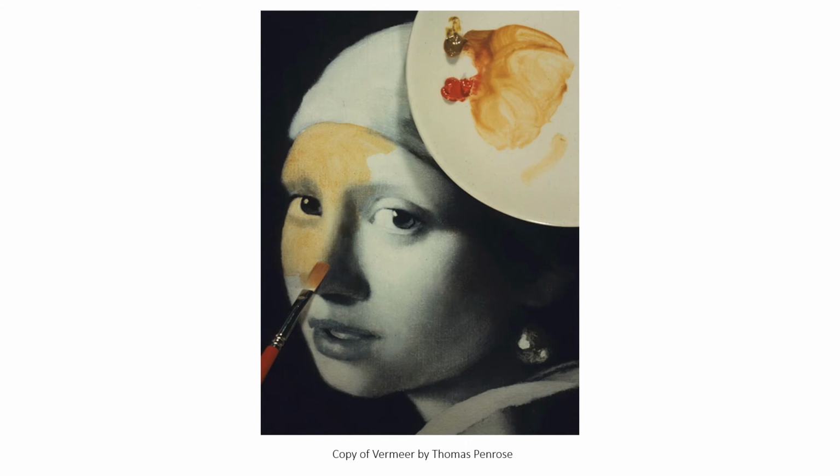Before the glaze was dry, Vermeer would begin working color into the glazing layer to create adjustments in tone and value. This technique is called scumbling.